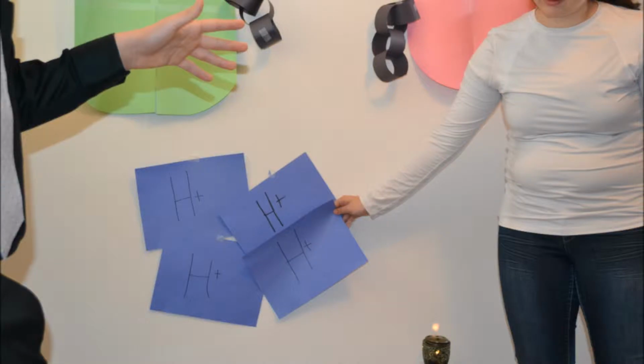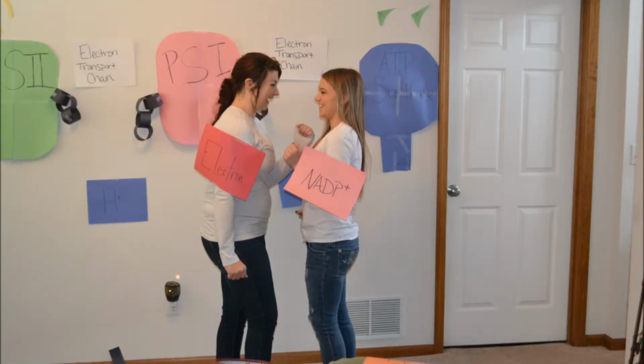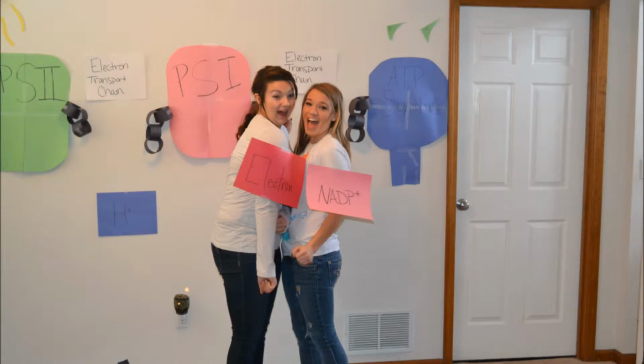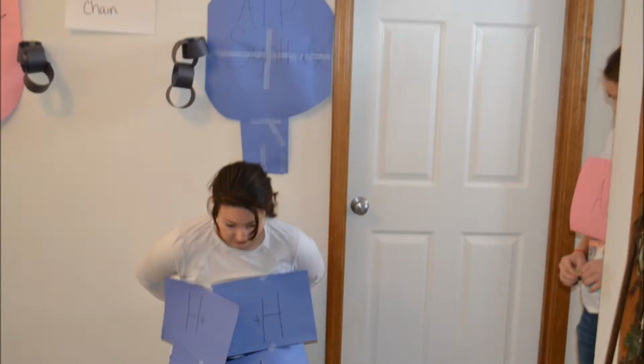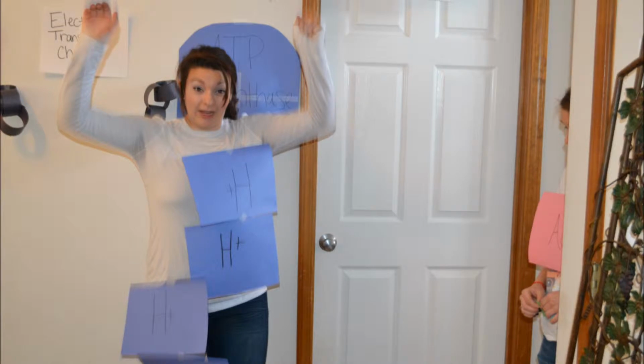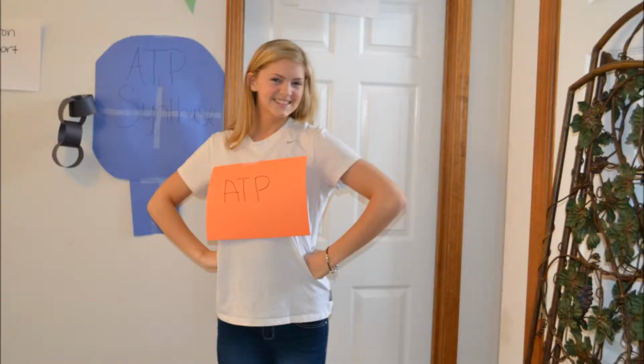The electron then goes to the outside and joins with NADP plus to make NADPH, and this molecule goes to the dark reaction to carry electrons. The concentration gradient inside the membrane is greater than outside, so the ions go through the ATP synthase and cause it to turn, and this makes the ADP join with another phosphate group to make ATP. Then this goes to the dark reaction as well.